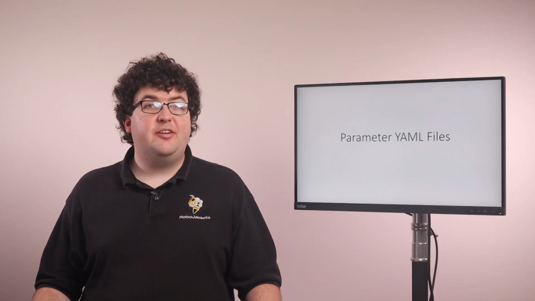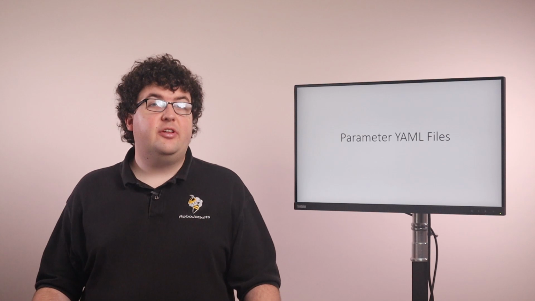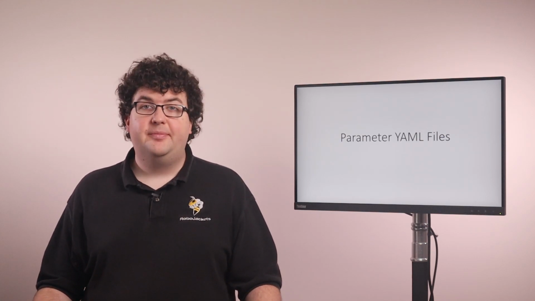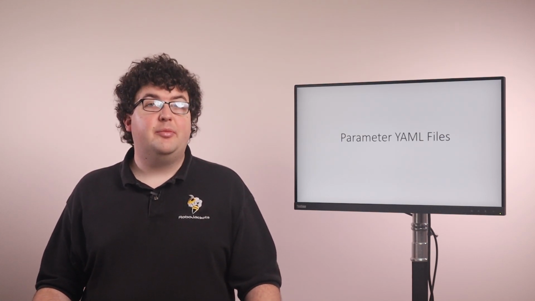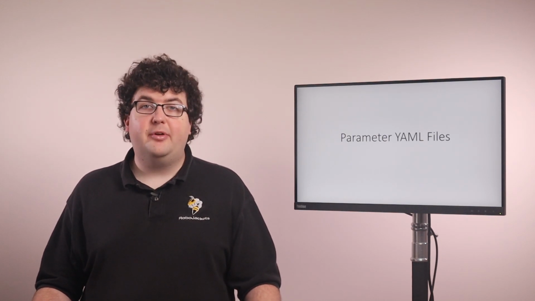Some ROS nodes use a lot of parameters to fully configure their behavior. Managing all of these parameters in a launch file can get pretty complicated. Luckily, we can load parameters from YAML files. This gives us a place to put all of our parameter values in a clean and organized way.